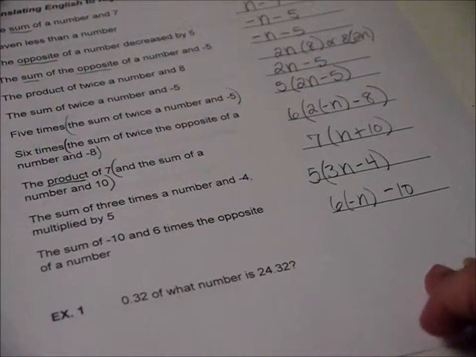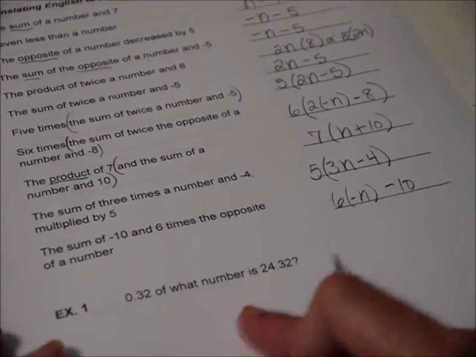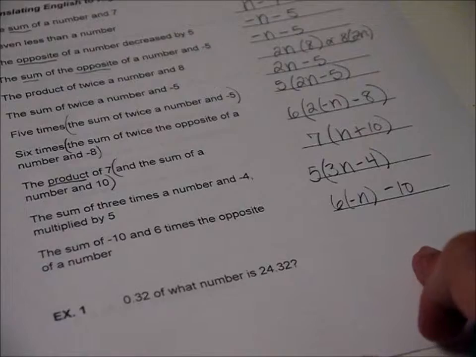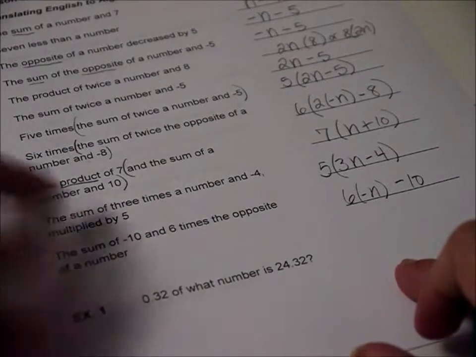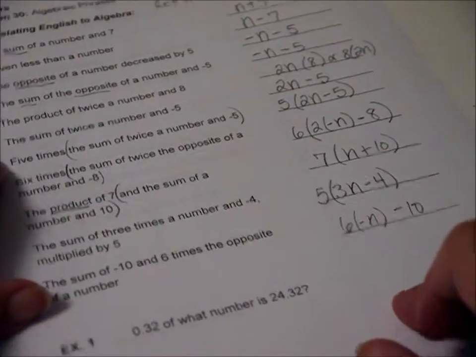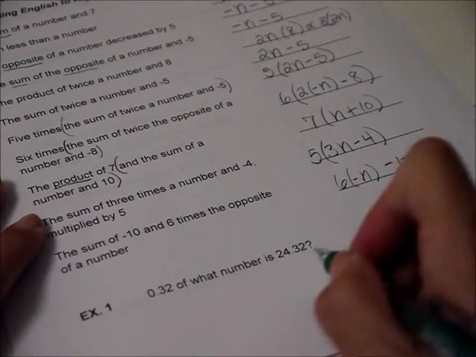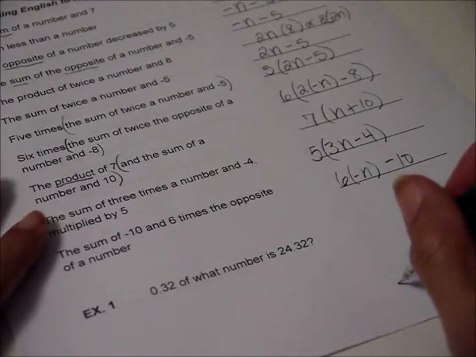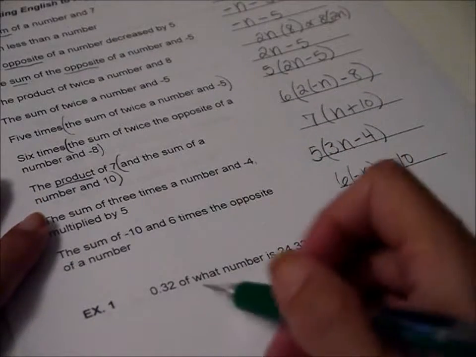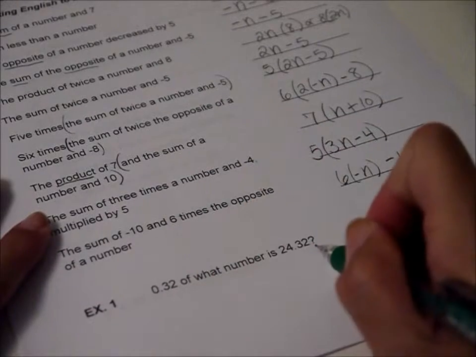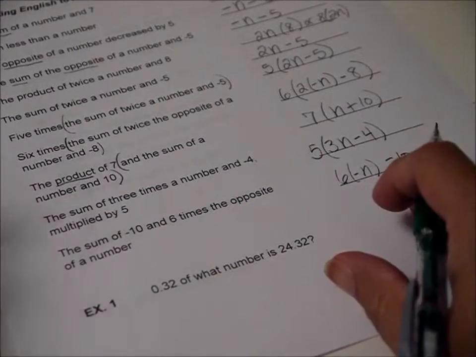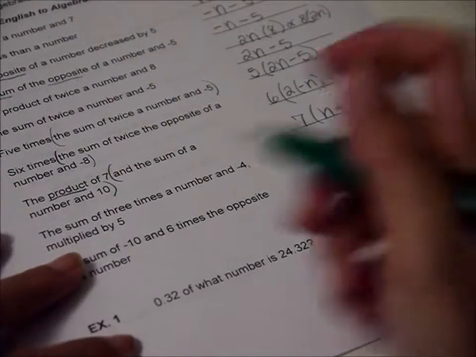Now, completely switching gears, we're going to do kind of what we did in the past. We did algebraic phrases, now we're doing decimals. This is a lot like what we did before, where it was fractional parts of a number. Now we're doing decimals, so we do the same thing: we translate into an equation and solve.